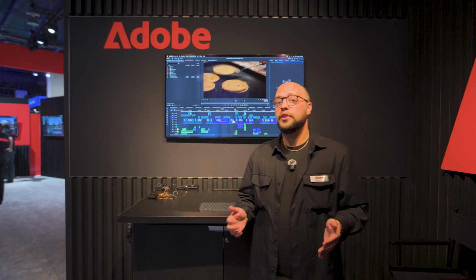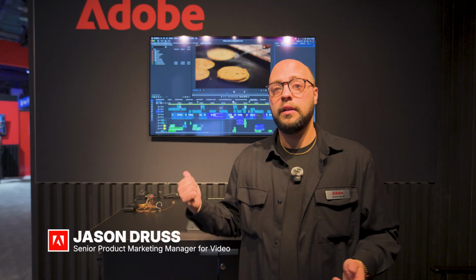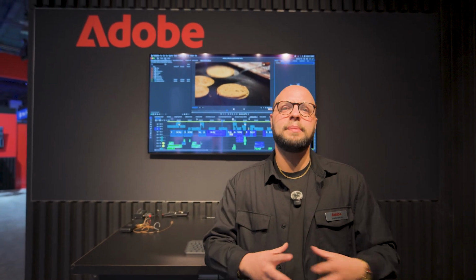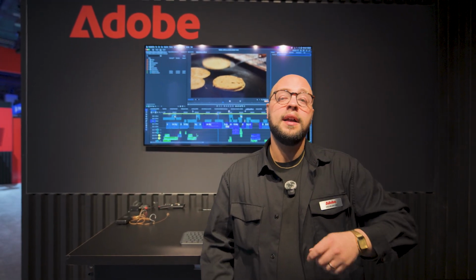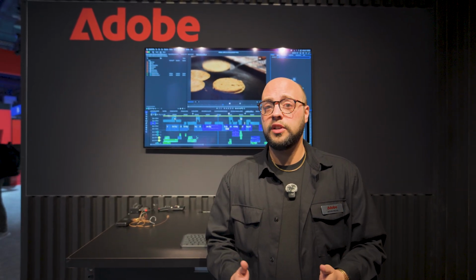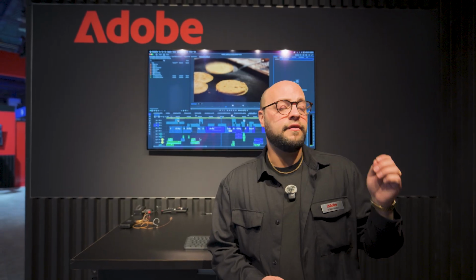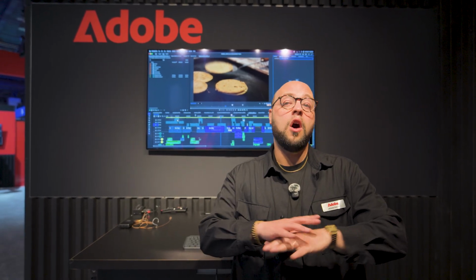All right, next up we're going to cover new media intelligence and the new search panel. So everyone knows when you import your footage into Premiere Pro, we're transcribing your dialogue. So you can do text-based editing, captions, all kinds of workflows, and we're doing all that tagging when you import. Now, in addition to transcription for speech to text, we're also doing visual AI tagging of all of your clips.